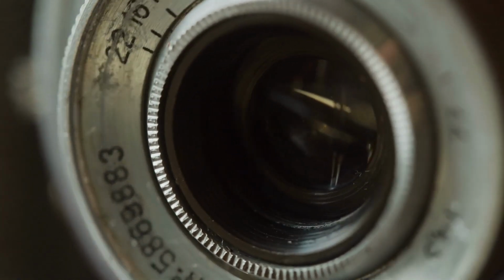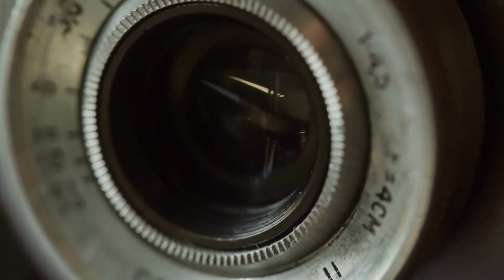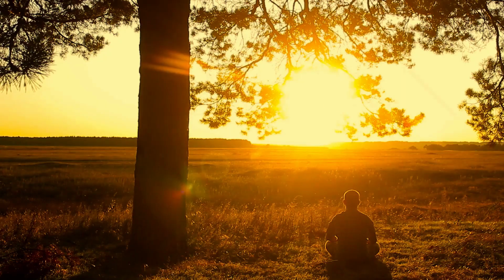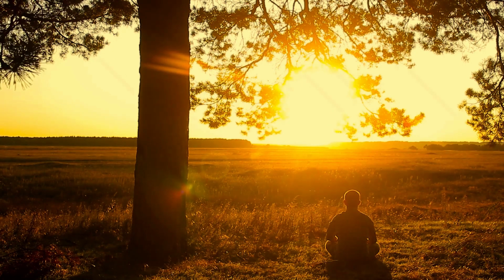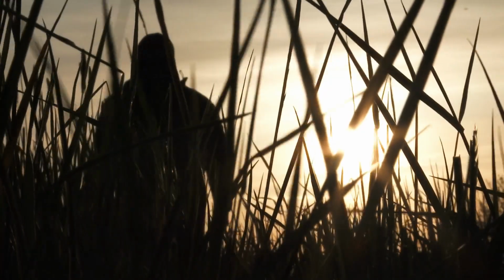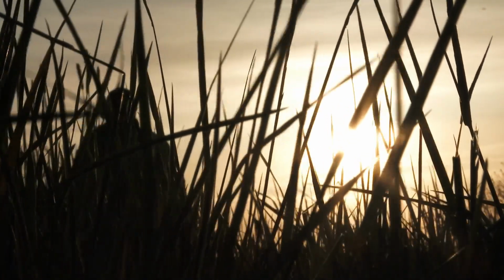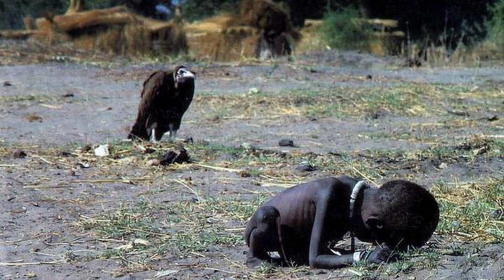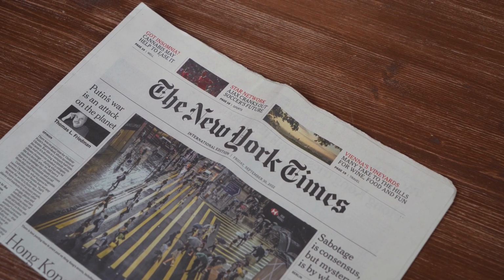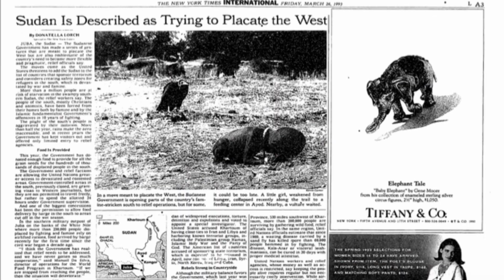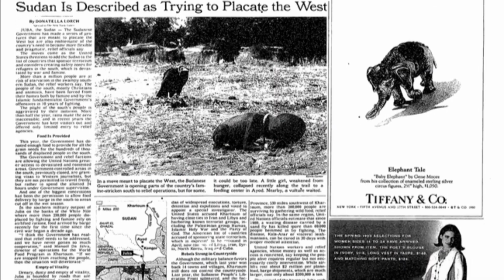Kevin Carter takes this photo, but it has a huge effect on him. He goes under a tree nearby and just starts crying, and then he gets up and leaves. He sends this photo to the New York Times and it gets posted and put on the front cover, and most people realize what is happening in Sudan.